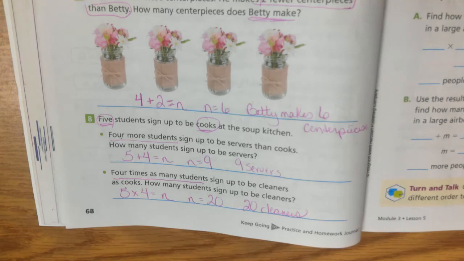You do not have to do number 3. So no bar model, no number 3. You can cross that one out. And that's it. You should be able to do all the rest.